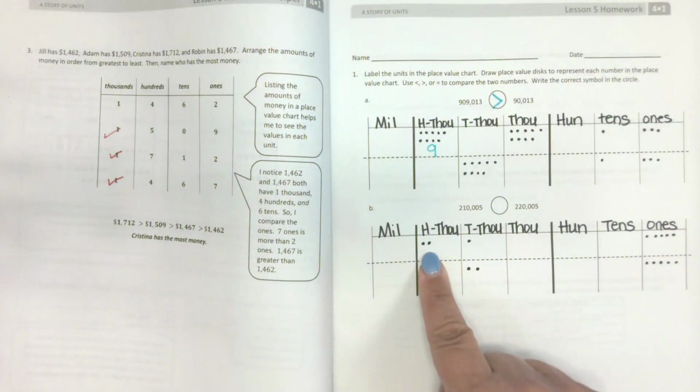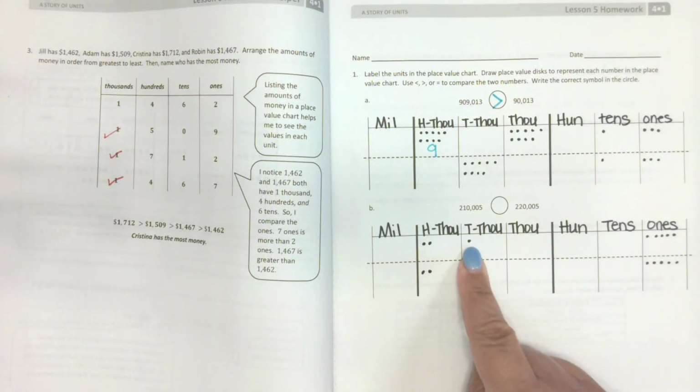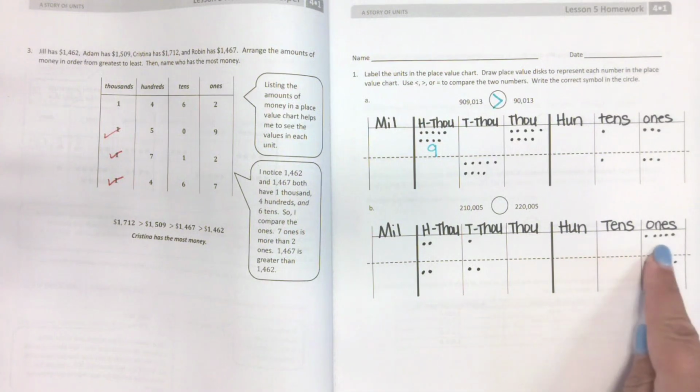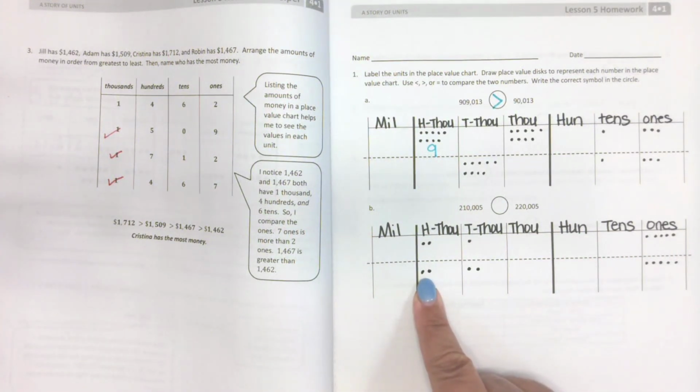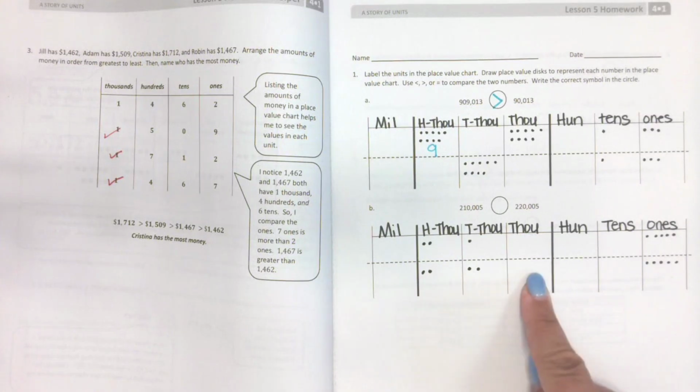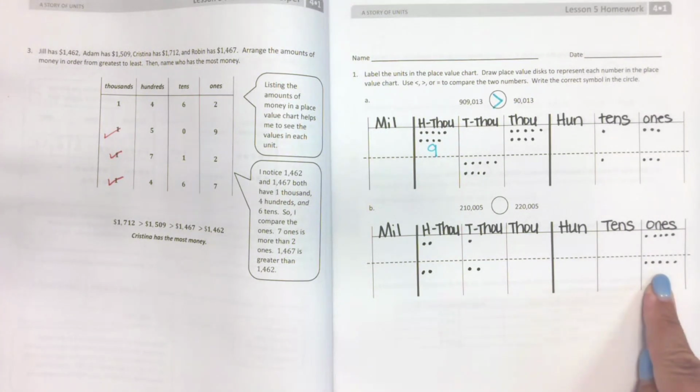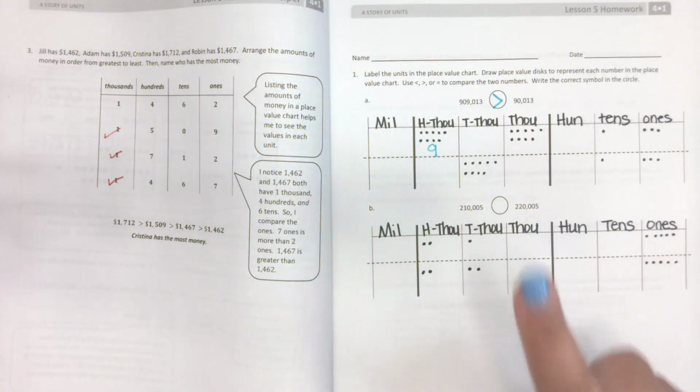I have for the top number, 2 in the hundred thousands, 1 in the 10,000s, no thousands, no hundreds, no tens, and 5 ones. And for the bottom number, I have 2 hundred thousands, 2 10,000s, no thousands, no hundreds, no tens, and 5 ones. Now we need to compare. Where do we start looking? Do we look at the ones? Nope.